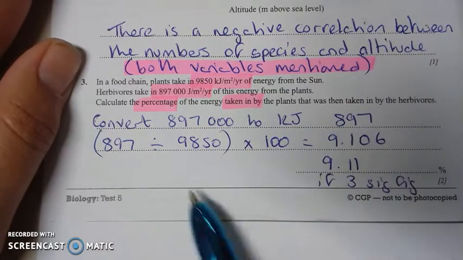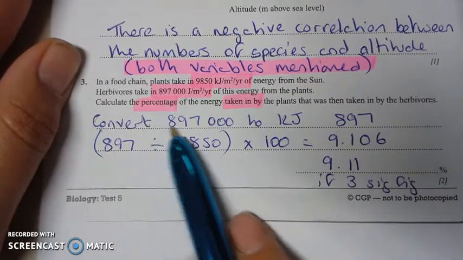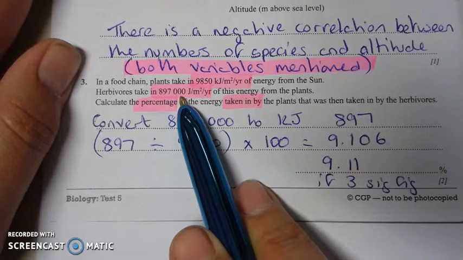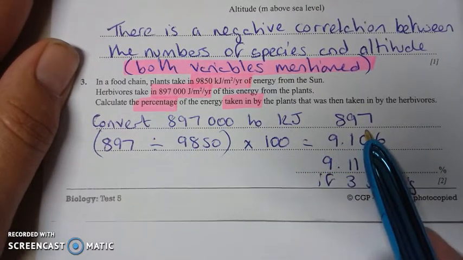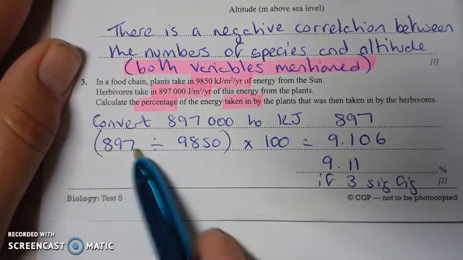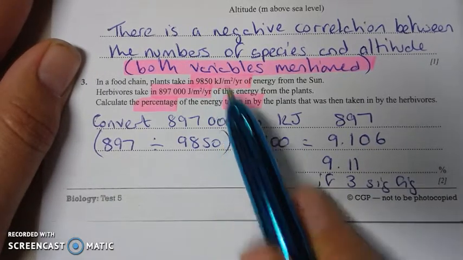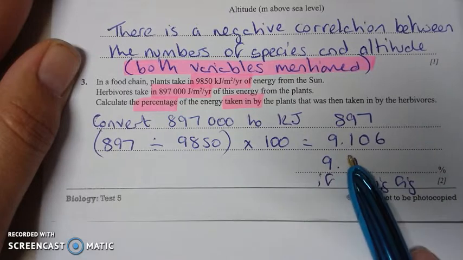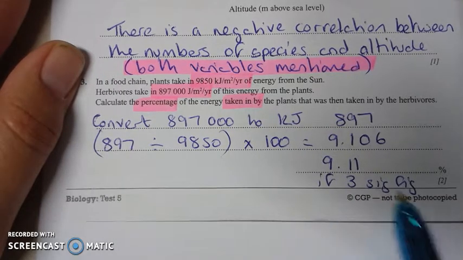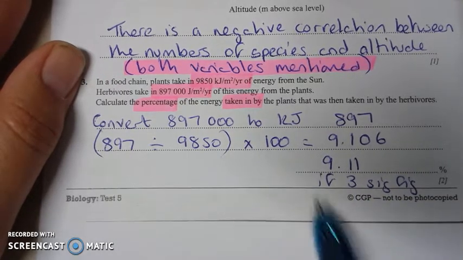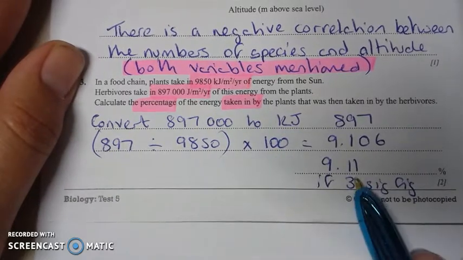So first of all, I've converted this one to kilojoules to make it easier, and I've got 897. So now I've done 897 divided by 9850 times 100 equals 9.106. I've rounded it to 3 significant figures, just in case the question asks that. This one didn't, but that's what the answer would be if it was.